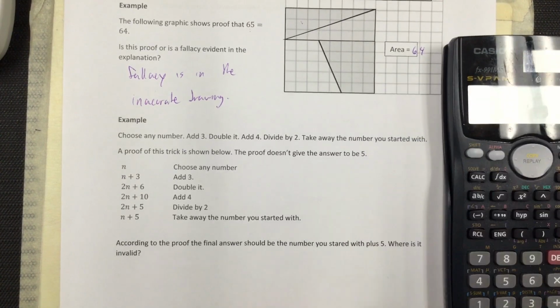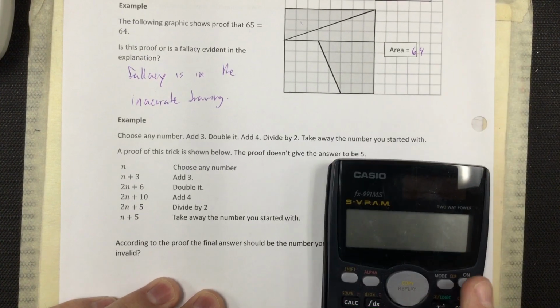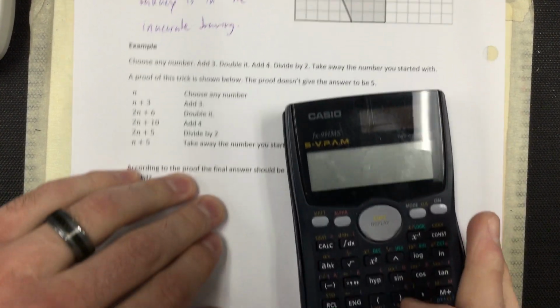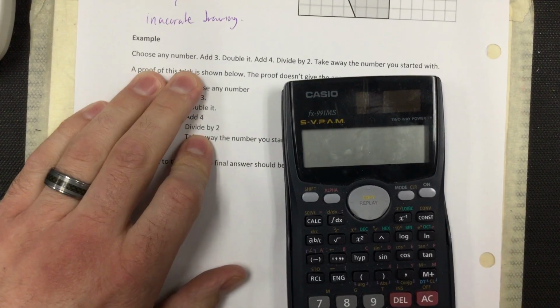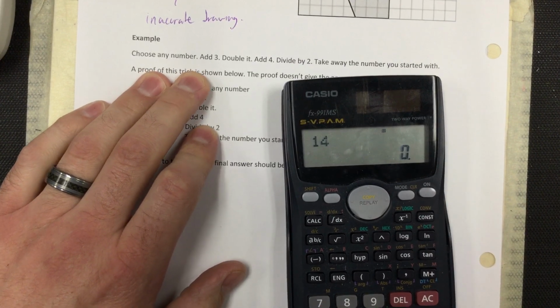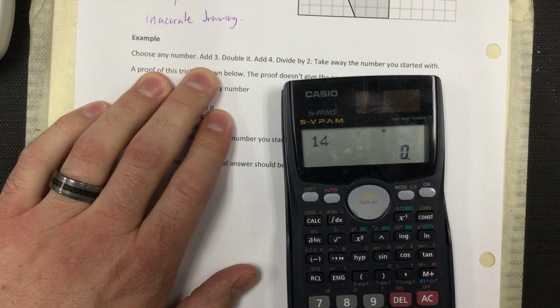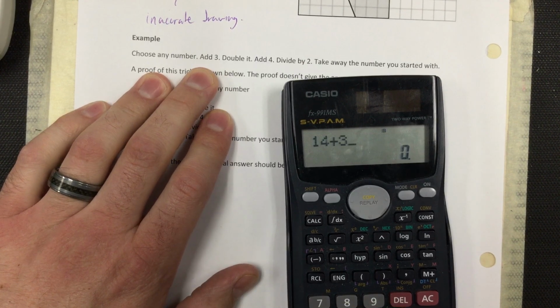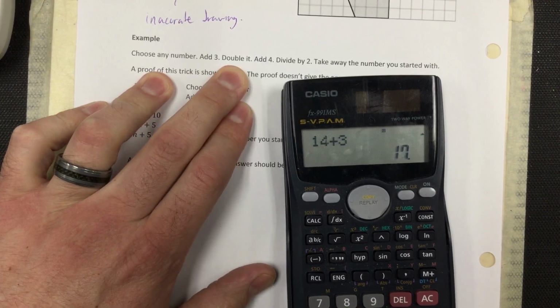Alrighty, let's take a look at a little bit of a number trick. So what we're going to do is this little trick here. I'm going to use a calculator to go through the trick a little bit, but we're going to choose any number. Well, my favorite number is 14. It's just a number. So I'm going to take 14. I'm going to add 3 to the number, and then I'm going to hit equals to get the next thing.